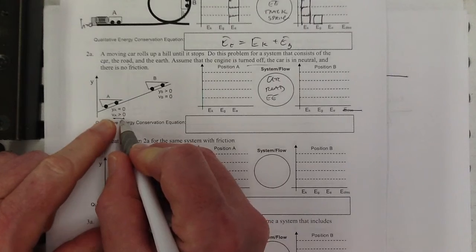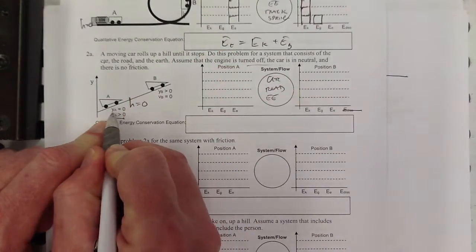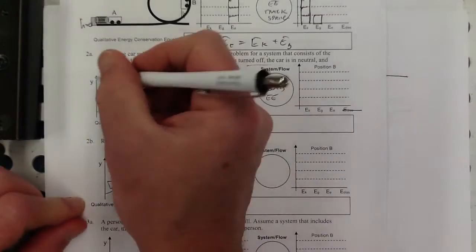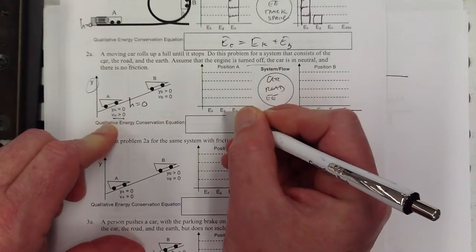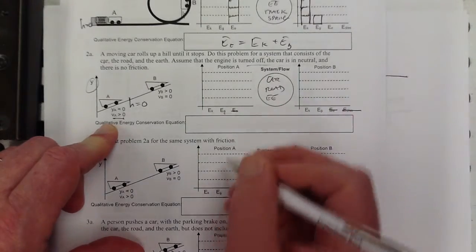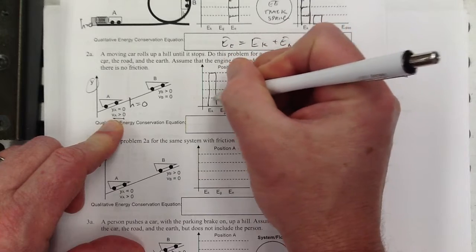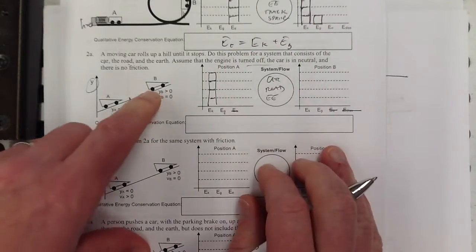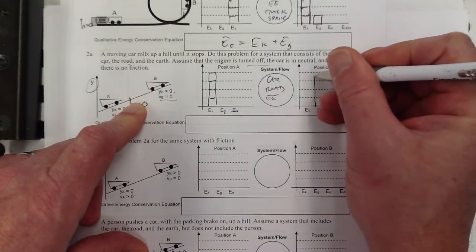Now it's going, so there's some kinetic energy. This is the 0 height. That's what y equals 0 means. Y is your up-down variable, right? The y-axis. So no EG. There's no springs in this problem, so there's no EE. So at the bottom, I've got only EK, because it's moving, but it's the 0 height, so no EG. And then when it gets up to here, the velocity is 0, but now it's got some height.